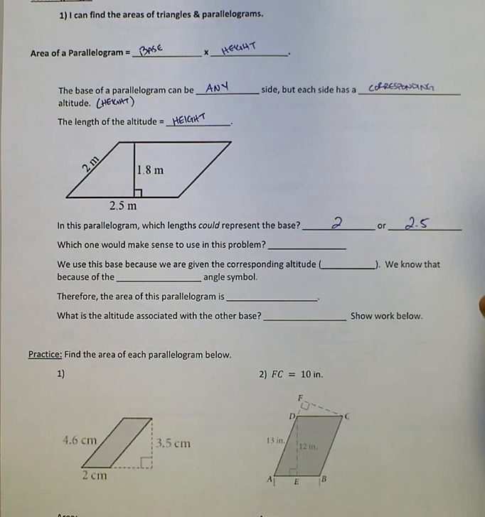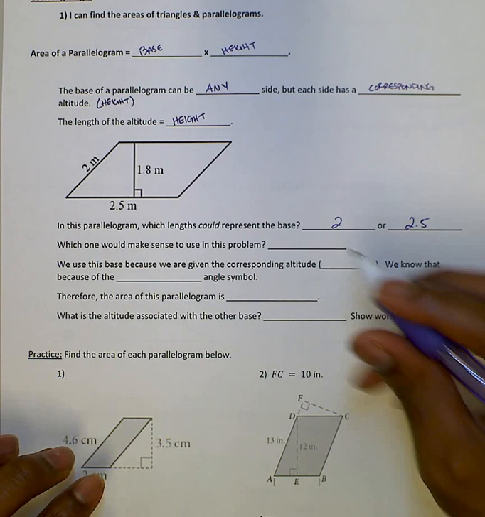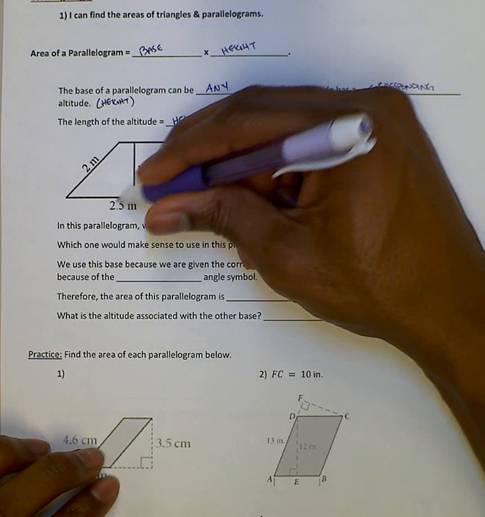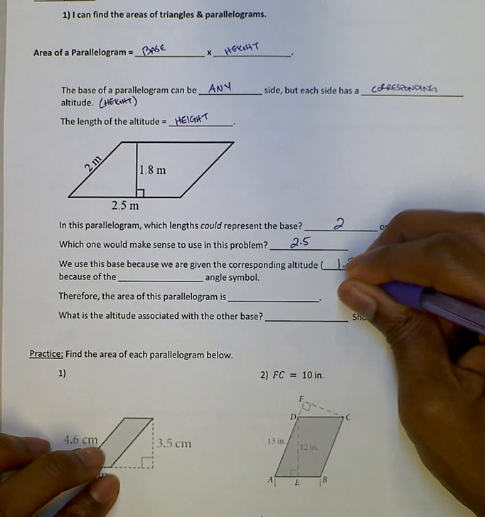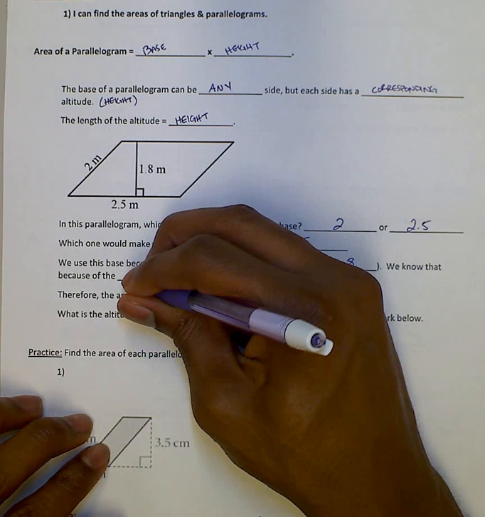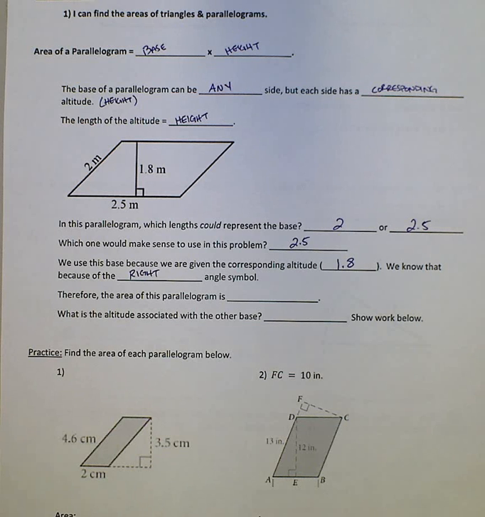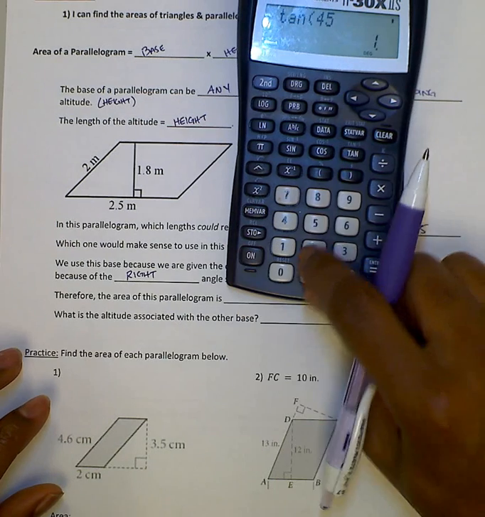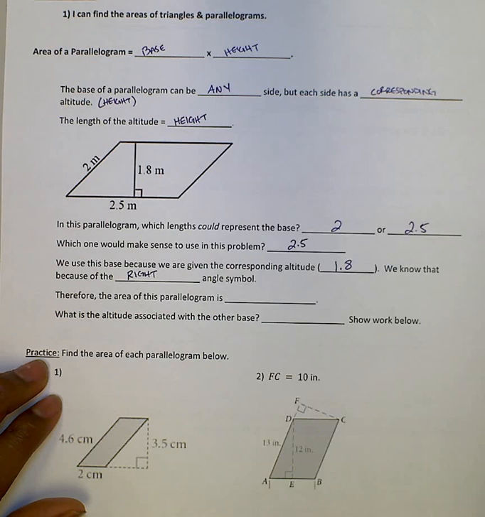The one that makes sense to use in this problem is the one that has a height or altitude that corresponds with it. The altitude, 1.8, corresponds with 2.5 as the base. We know that because of the right angle symbol, which tells us that it's the altitude, not just some other line. So we can find the area of this parallelogram by doing base 2.5 times height 1.8, which is 4.5 meters squared.